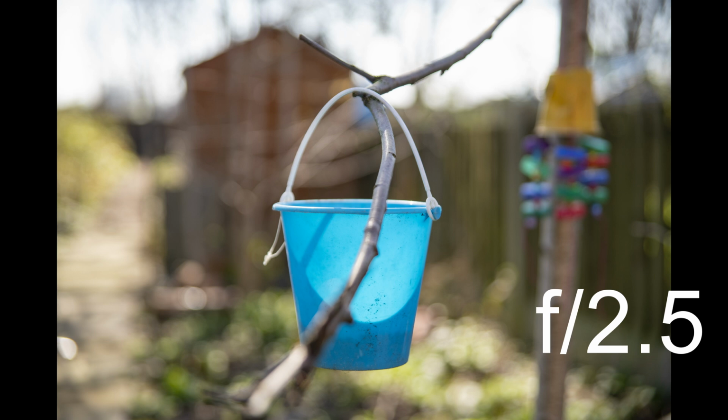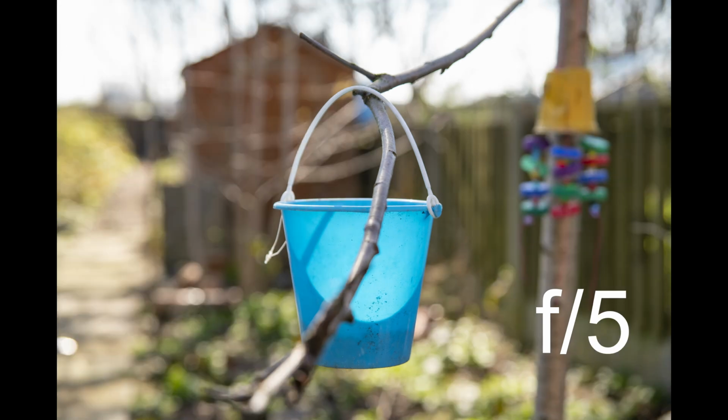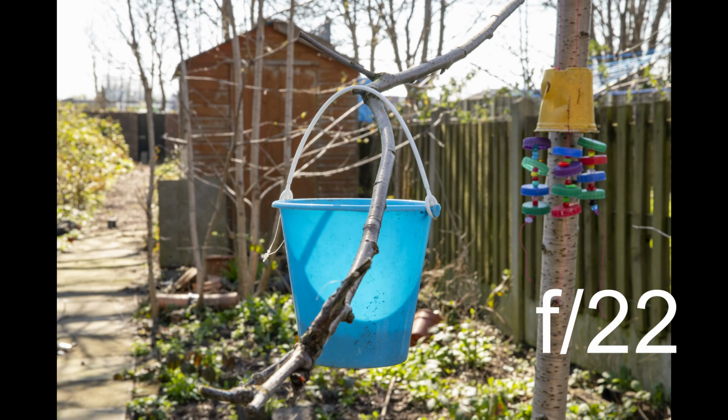I'm now going to go to f5 and take another picture, and you'll notice things are getting a tiny bit sharper. It happens quite slowly, that extra detail coming in. But if I push it up, right up to the highest this lens will go, f22, and take a picture, and then we have a look at that, you'll notice suddenly that shed in the background is really detailed. The other thing hanging from the tree has a lot of detail. Suddenly there's a lot more sharpness there. So that's how the depth of field is affected by the aperture of your lens.